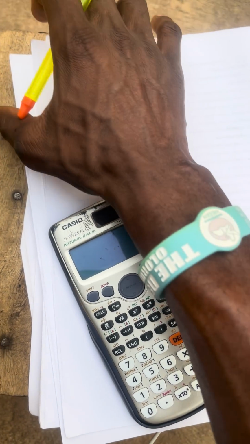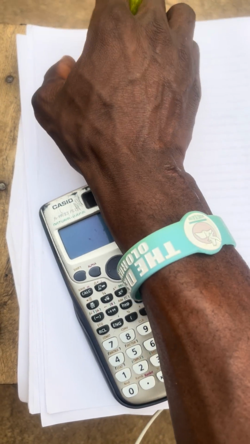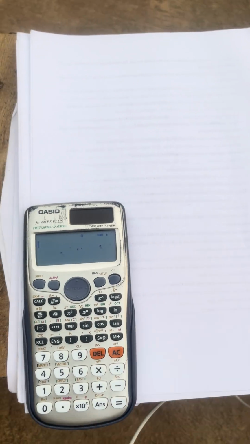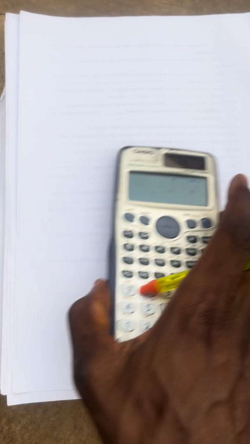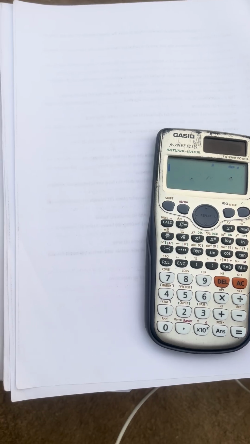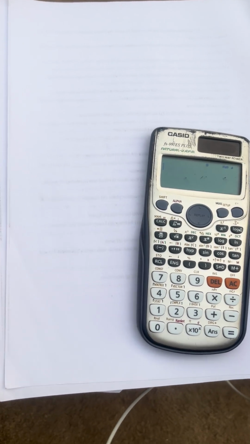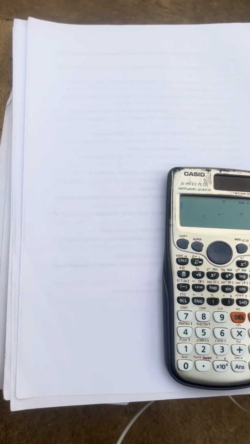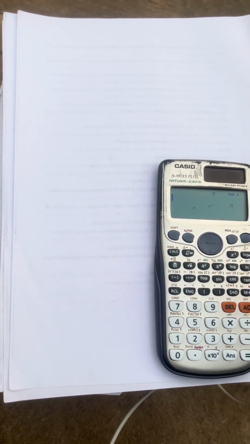Now, for definite integration, what is definite? Definites are those ones that you'll be given the limits. If you watched our previous videos, I've explained definite integration in detail. But let us quickly chip into some examples. I just have 2 examples here and we are good to go.